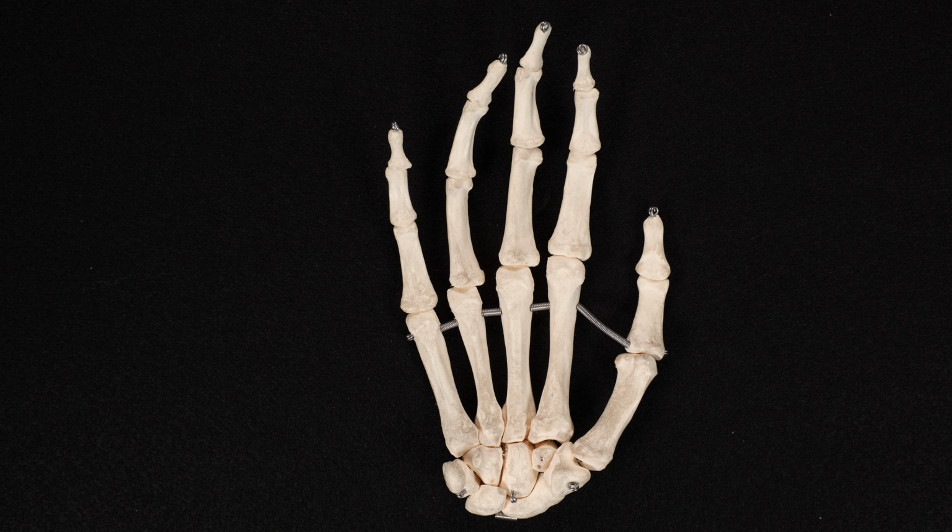So think about it. Your thumb only has 1 joint in it, while the other 4 fingers have 2 joints. That's because fingers 2 through 5 have that middle phalange. So that's what we're looking at for the hand: carpal bones, metacarpals, and the phalanges, proximal, middle, and distal.